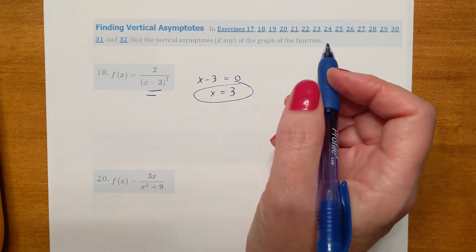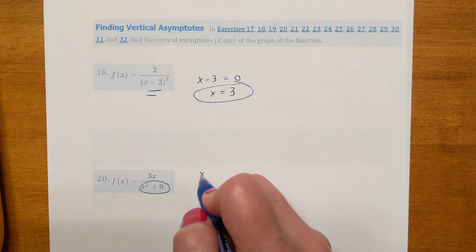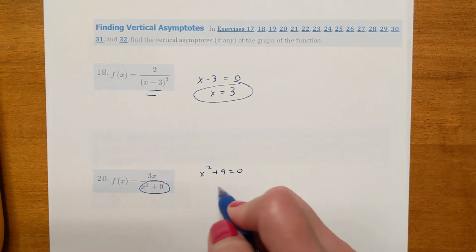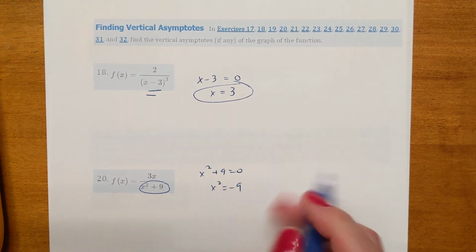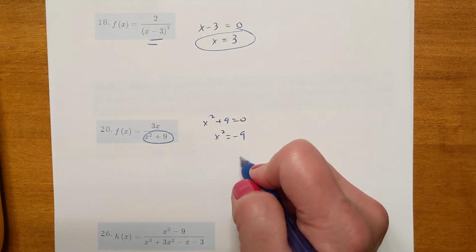You could confirm it by graphing it on the calculator if you wanted to. This one's not going to have a vertical asymptote because when you set it equal to 0, it's equal to -9, and that's not possible at all. So there's no vertical asymptote.